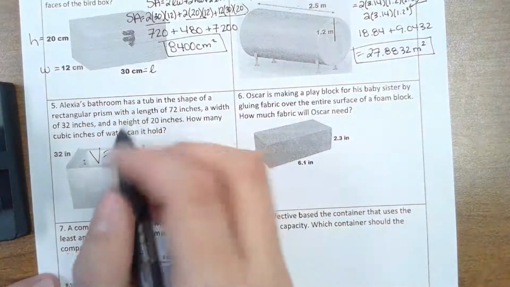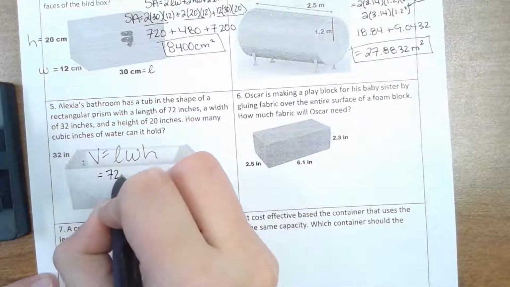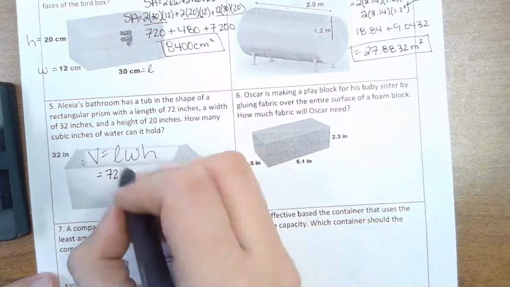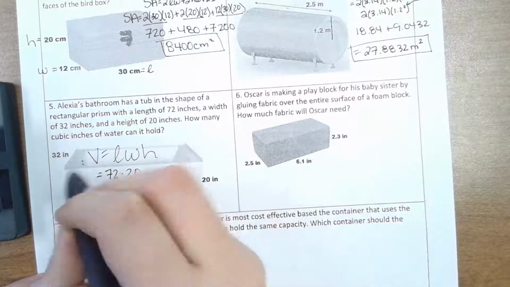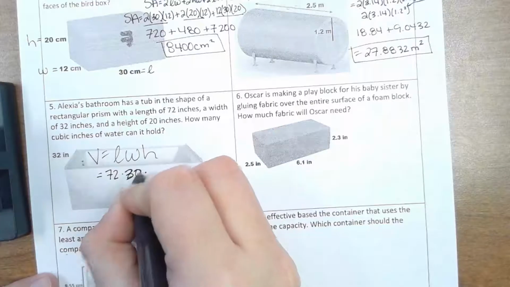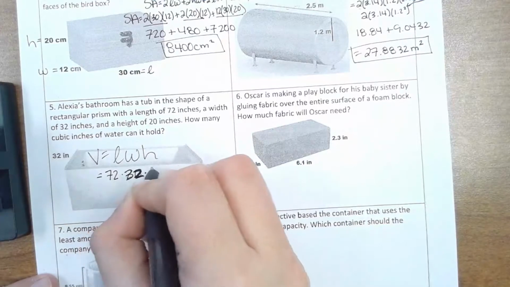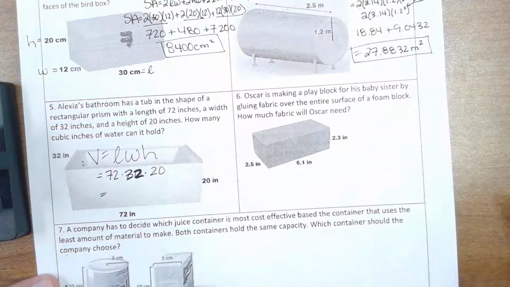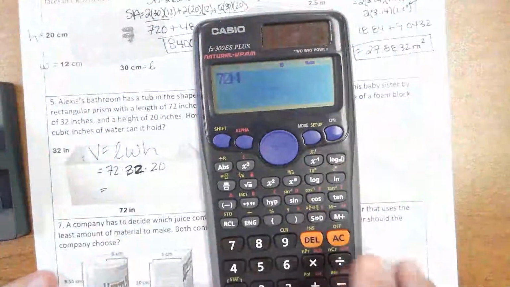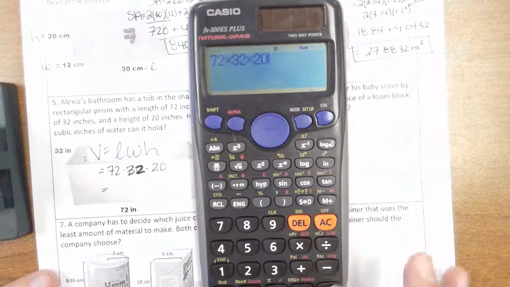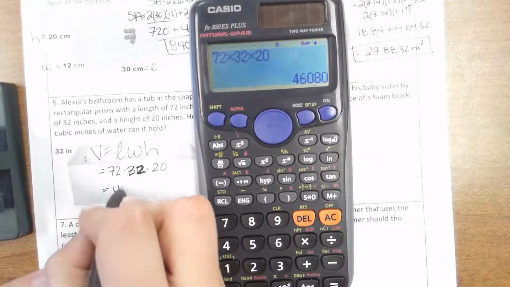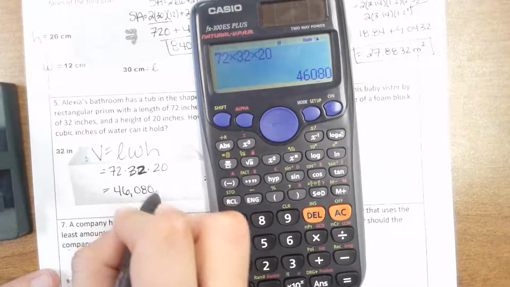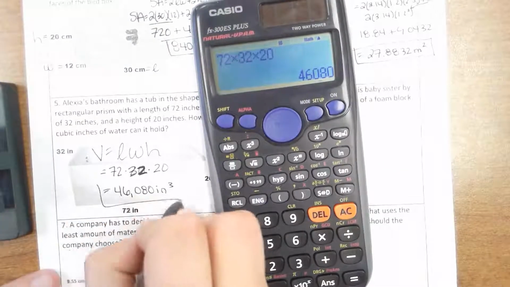It says that it has a length of 72 times a width of 32 times the height of 20. And we're just going to multiply all those numbers together. So 72 times 32 times 20 gives us 46,080 cubic inches.